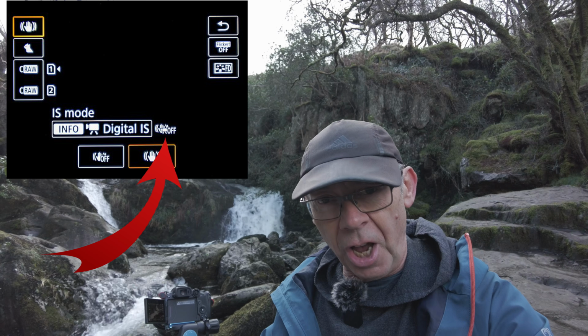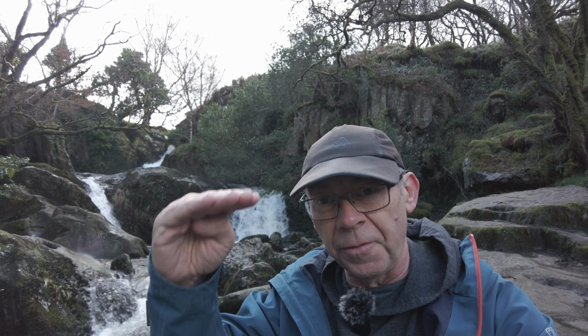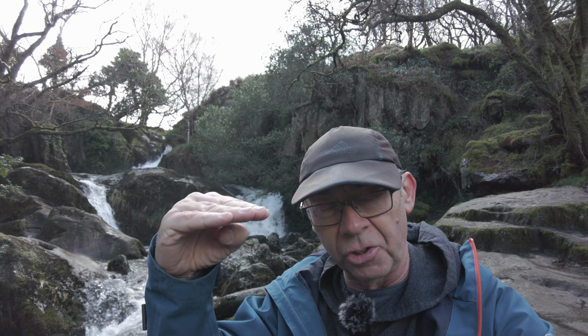The other one that I've got, I turn image stabilization off. Now this is really critical because your image stabilizer will try to follow the flow of the water, meaning that you will get the flow of the water, but actually if you look around it, you'll find that you get quite a bit of blur because the lens is trying to balance. So make sure you turn image stabilization off when shooting waterfalls.